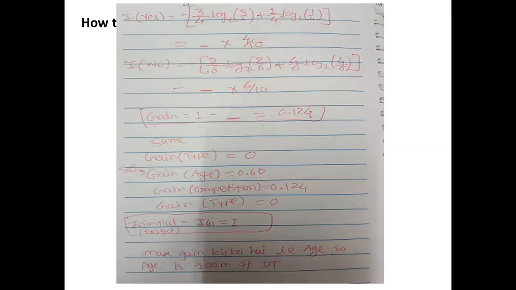Same we have to find out for the gain of type variable, it becomes 0. So we have gain of age, that is 0.60, gain of competition as 0.124, and gain of type is equal to 0. I don't have a calculator right now, that's why I have not calculated these values. You can calculate it. Okay.